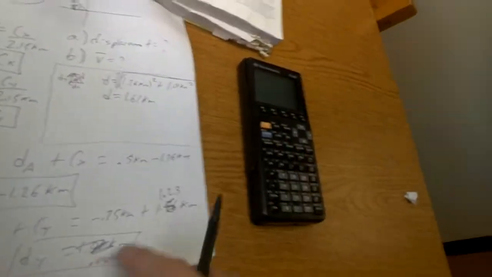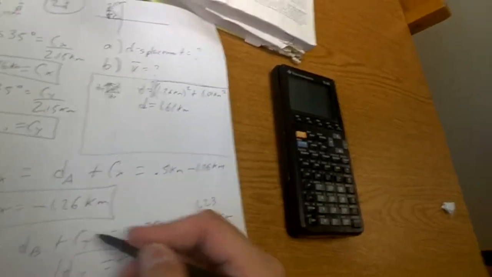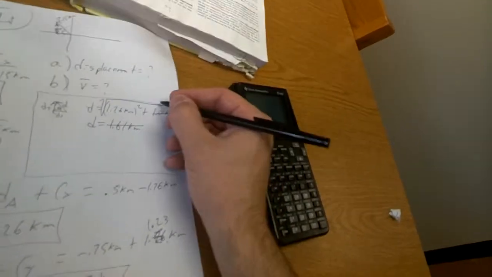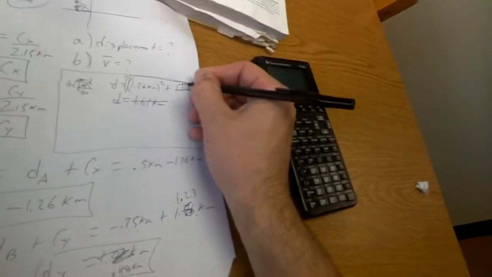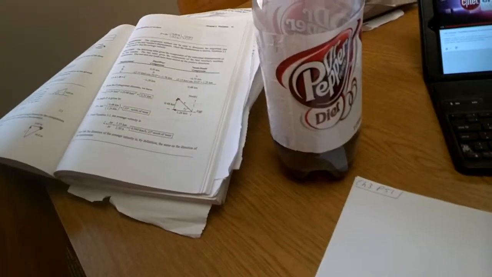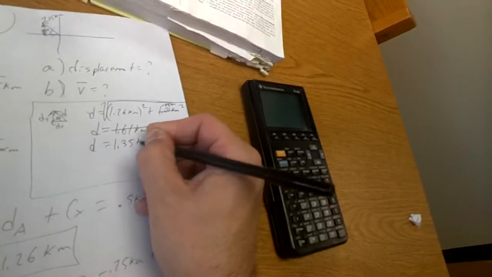Just grabbed the wrong number. Sorry, not a big deal. I had the correct cy here. Just to double check, make sure you're substituting the correct value. Simple mistake. And that'll change this and this. This will be 0.48. Same exact process. I just grabbed the wrong number. The physics was fine. And now our displacement, I'll just use their number there because we've got it the same, 1.35 kilometers. So there's our 1.35 kilometers.